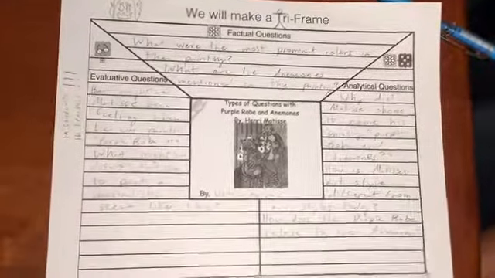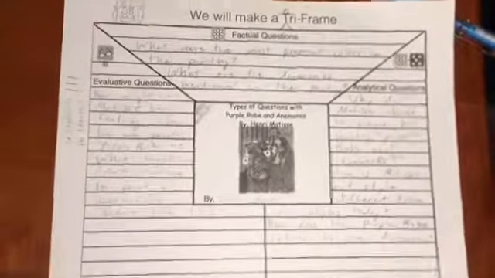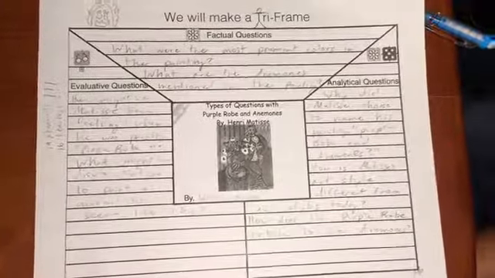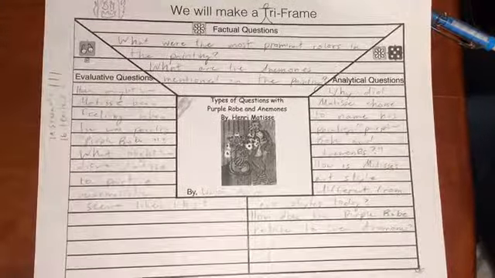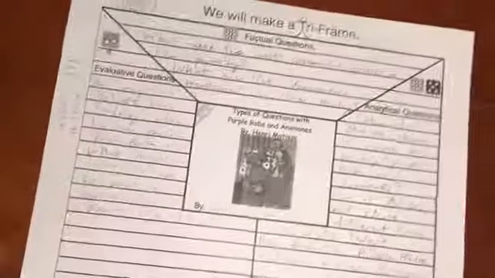This triframe is about The Purple Robe and Anemones, which is an art piece by Henri Matisse. There are some icons that were already picked out for us. Multiple perspectives, details again, and patterns. But they were titled. These are your analytical questions, factual questions, and evaluative questions, similar to the independent study.